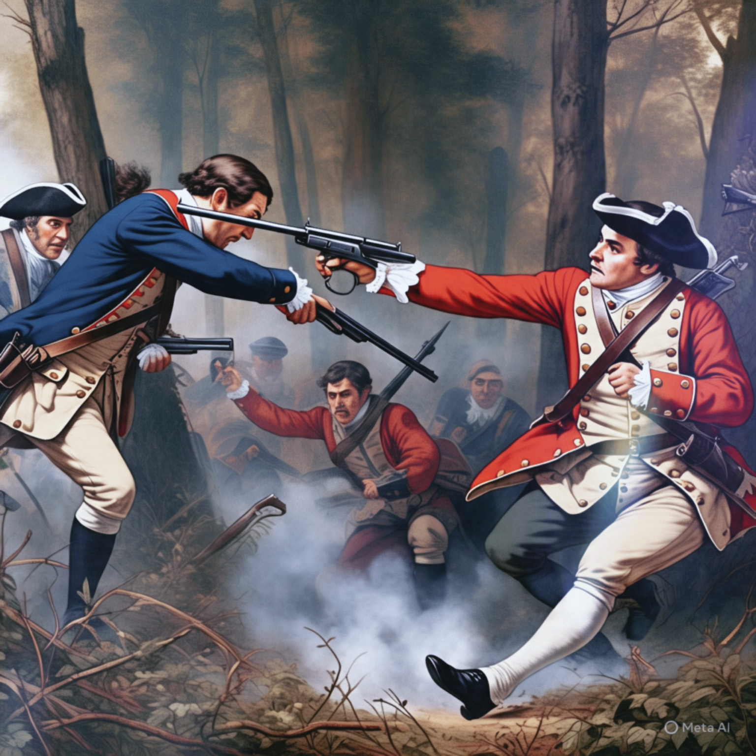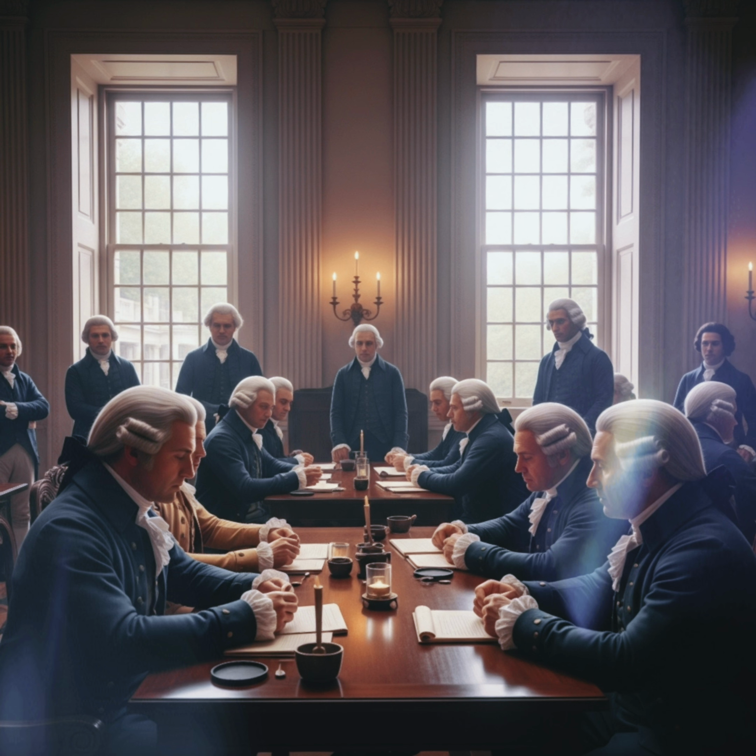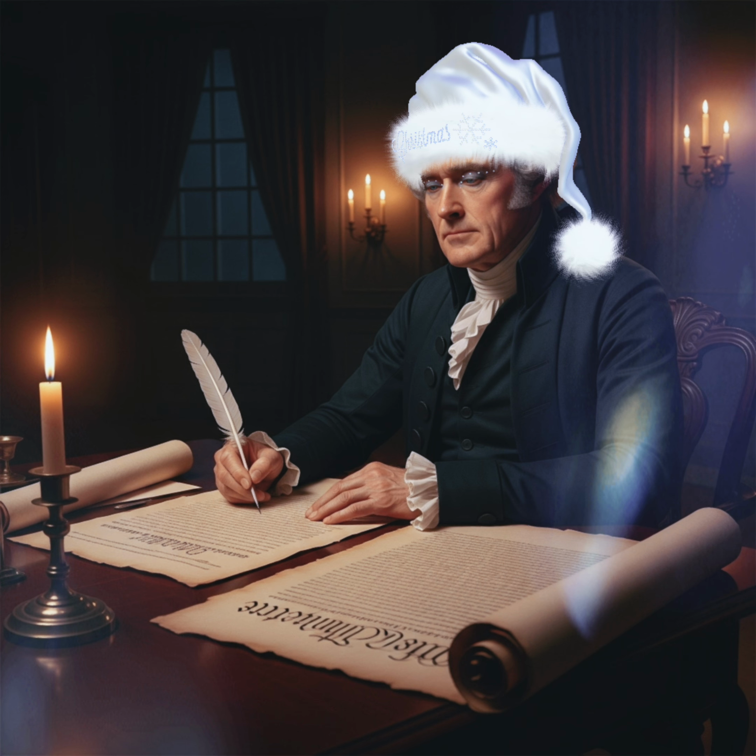After the war, the new country needed rules. In 1787, leaders met and wrote the Constitution. It gave power to the people and created a government with 3 parts. In 1789, George Washington became the first president of the United States. The new country started to grow.